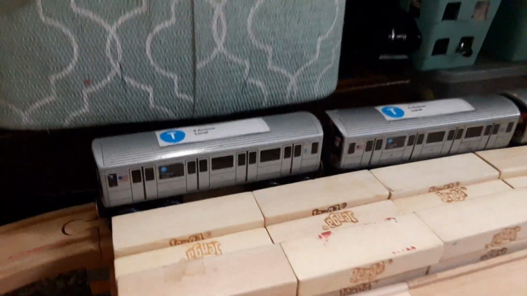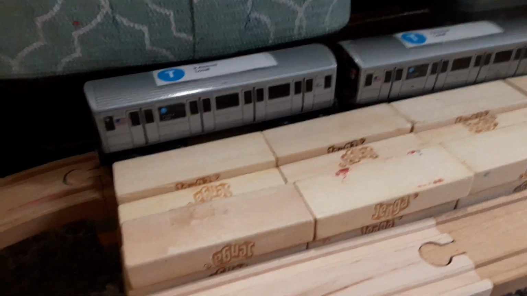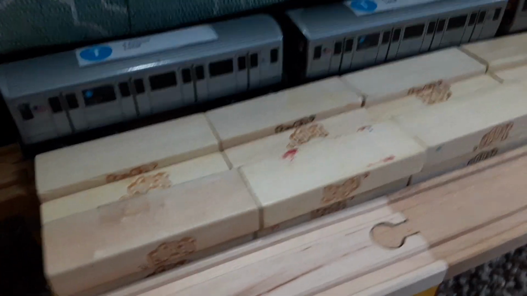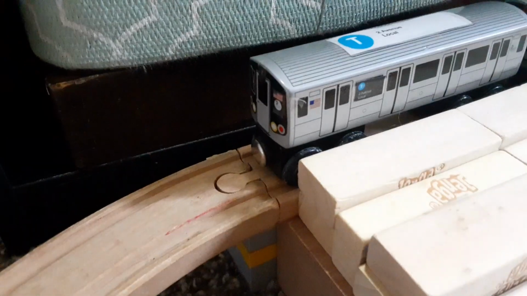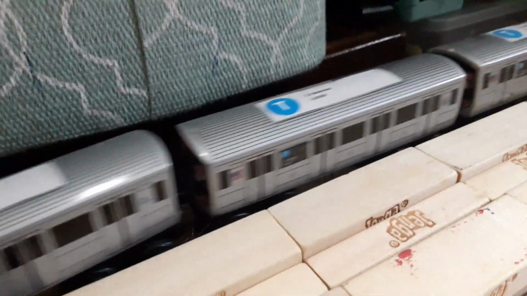Sorry if the lighting is bad, but I assure you my windows are open. Well, not open, but the curtains are open. Trying to let sunlight in, but for some reason the lighting in here is just complete garbage.